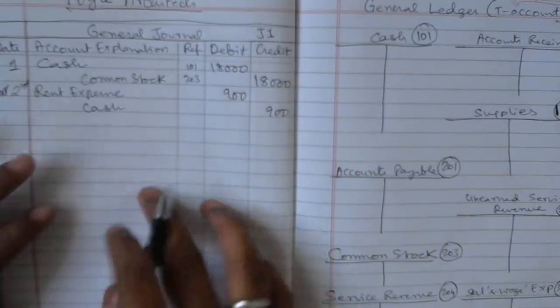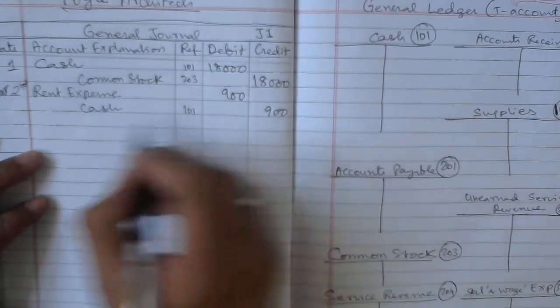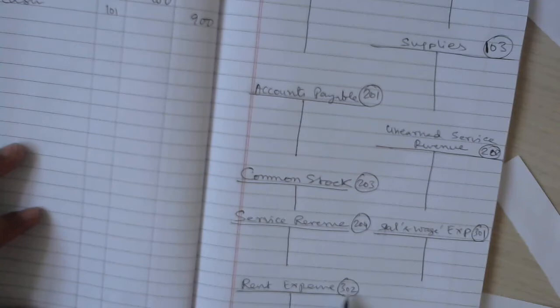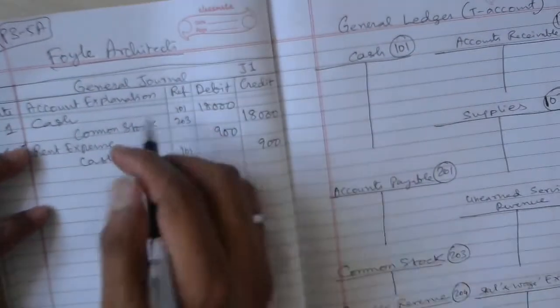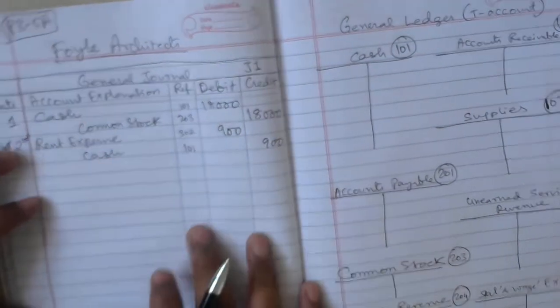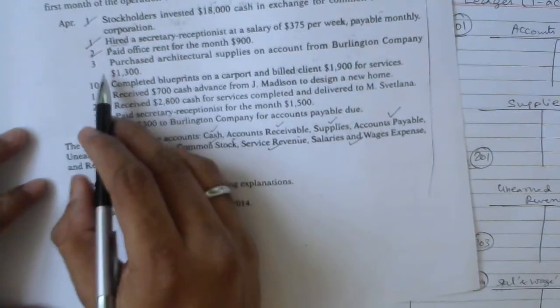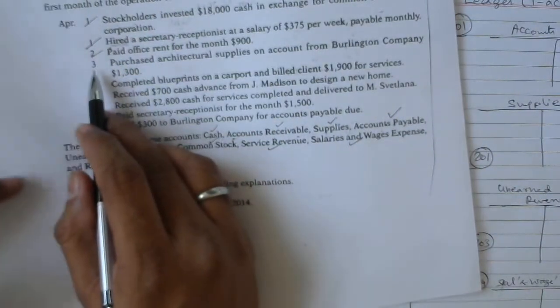We know that cash is already 101. Now for rent expense, we have given a code of 302, so I will write 302 for the rent expense. Now that is done.